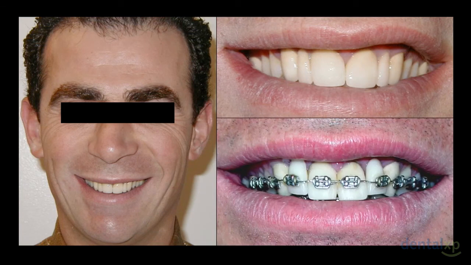Patient actually had orthodontics completed to try to place implants where the patient had congenitally missing lateral incisors.